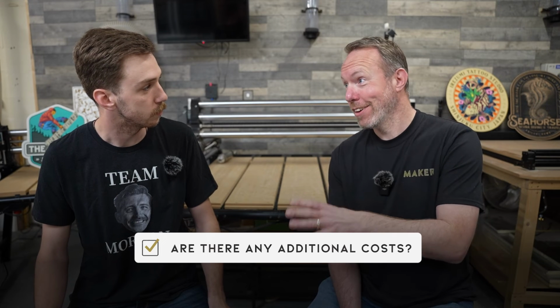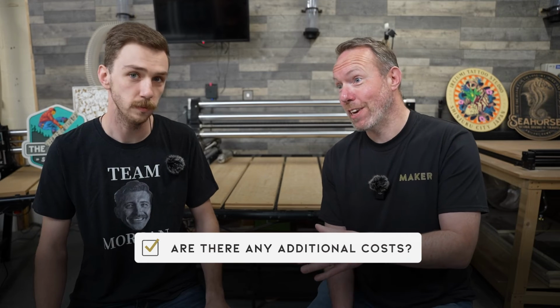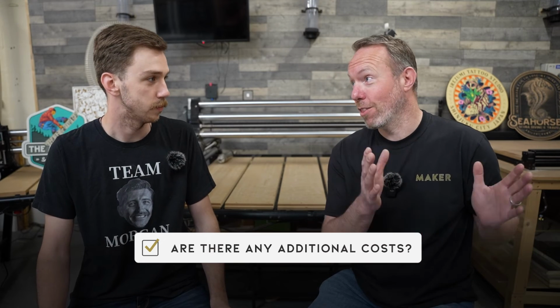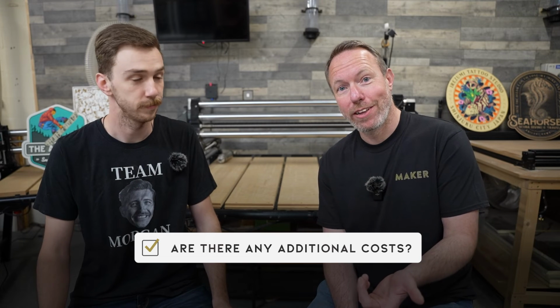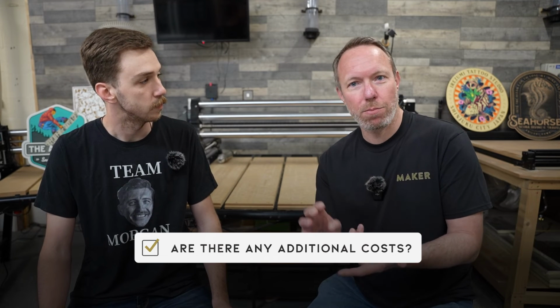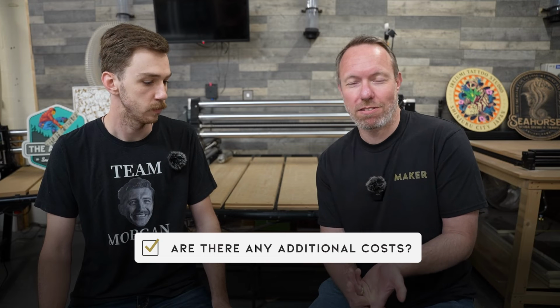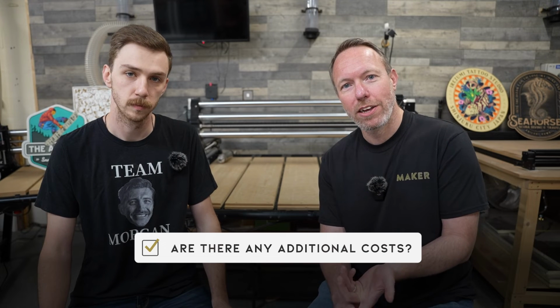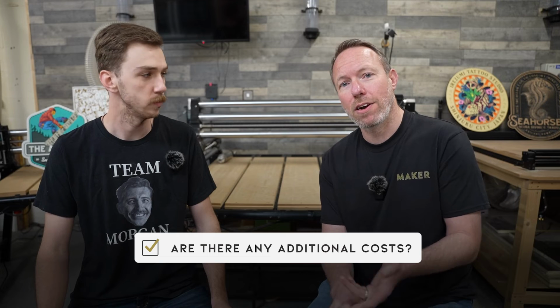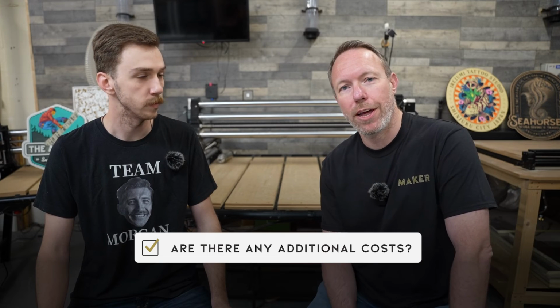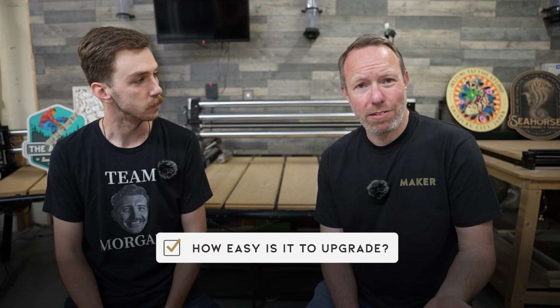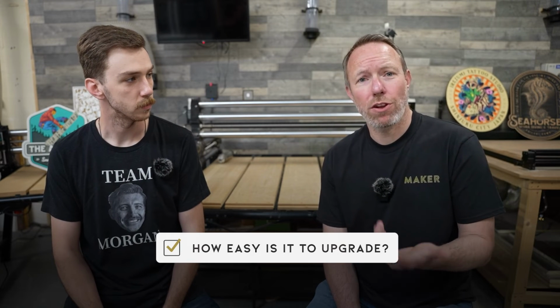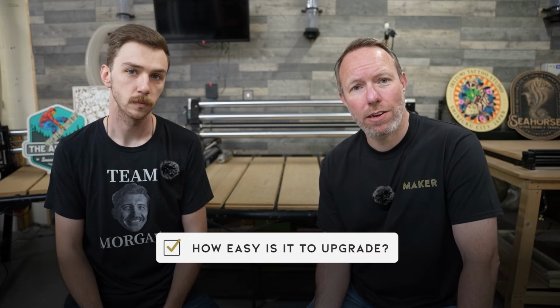They think that the machine's the most important thing, and then get a really low spec computer, which will not run the software. So make sure that you get a computer that's decent and meets the system requirements of the software. And you've also got to think about the operating system that you're going to run on that. Also, if you want to build your CNC business or hobby over time, you want to know how easy is it to upgrade.